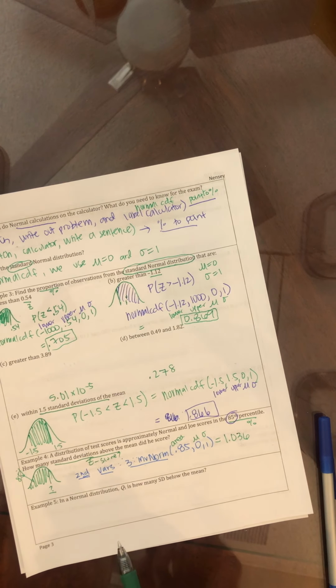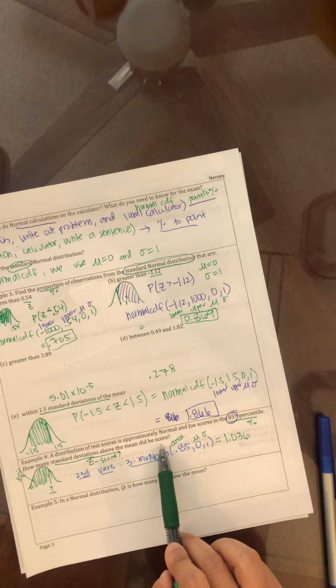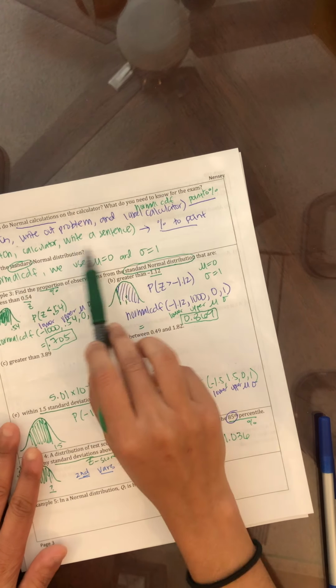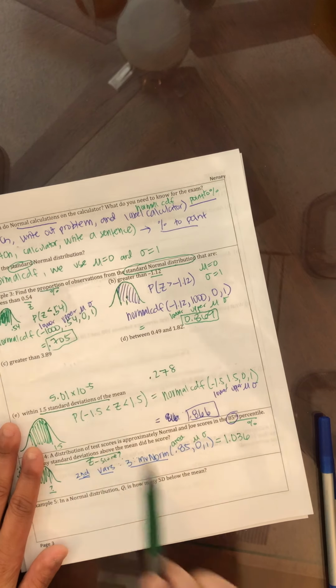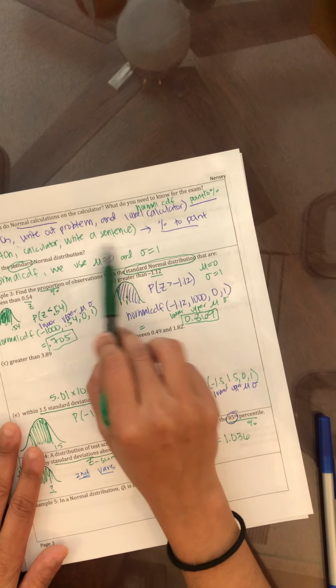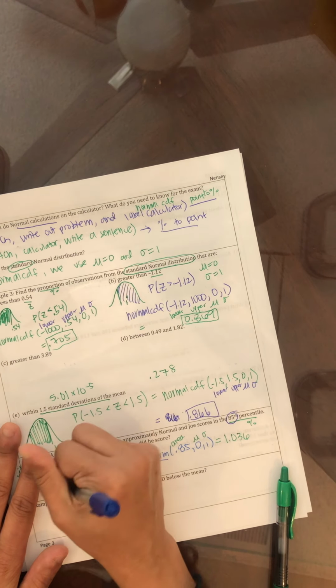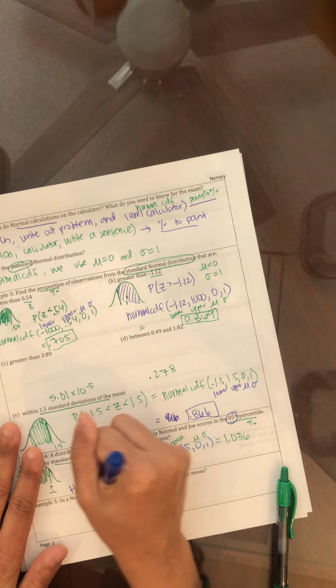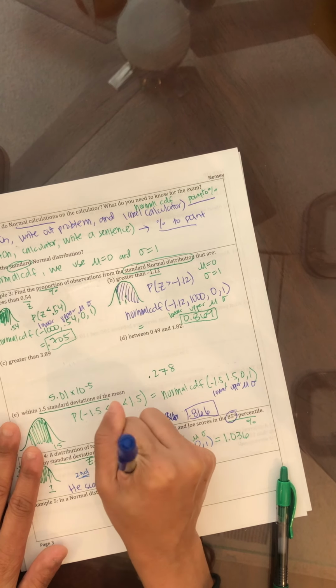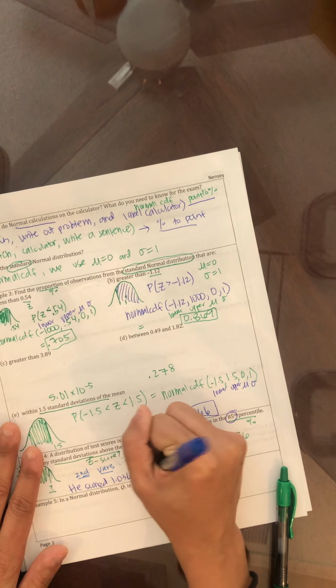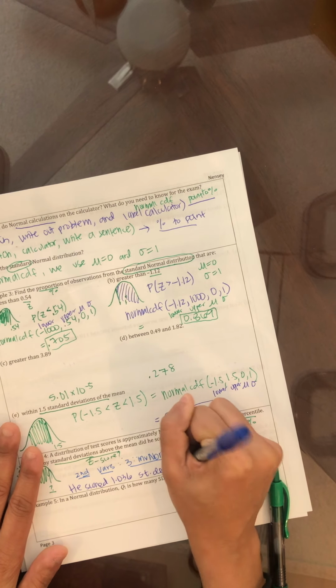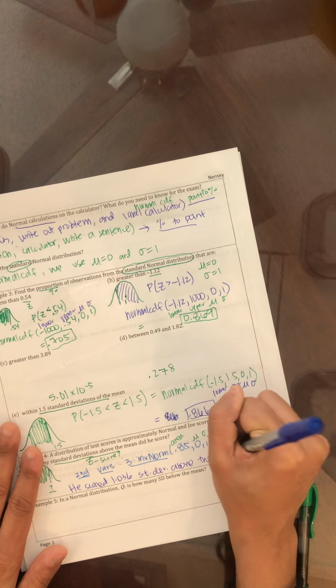Now, how much above did he do? How many standard deviations above the mean did he score? So that's essentially the third step. So the calculator work was step 2, and the third step is write a sentence. So I'm going to write he scored 1.036 standard deviations above the mean. And that's it.